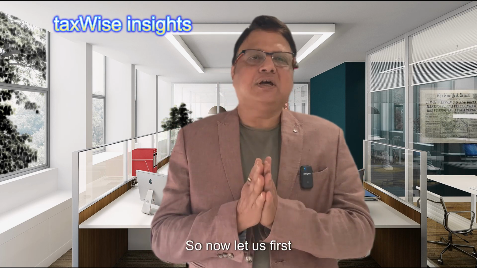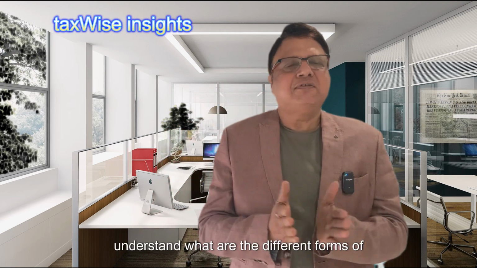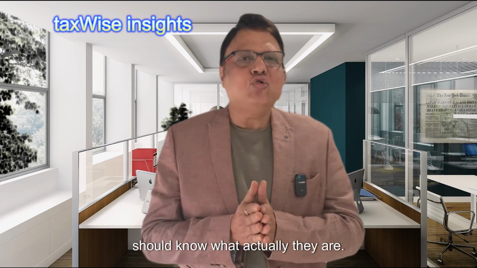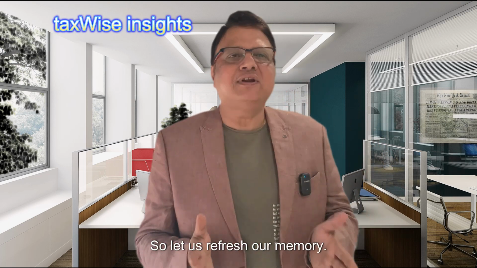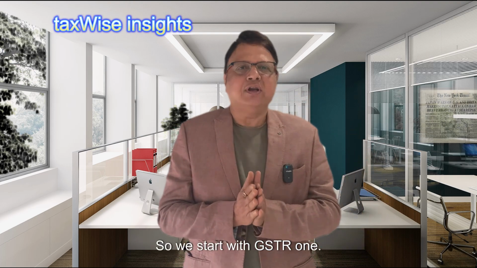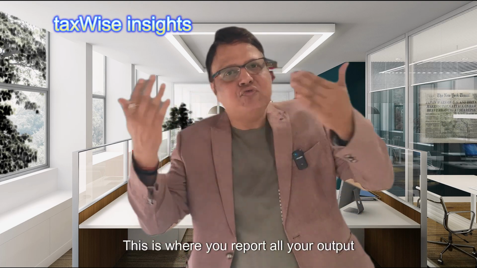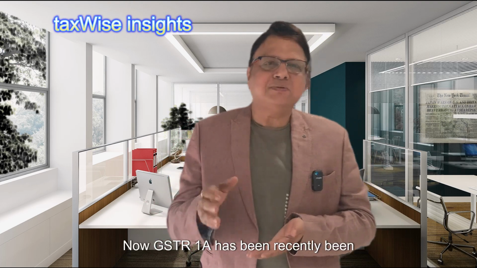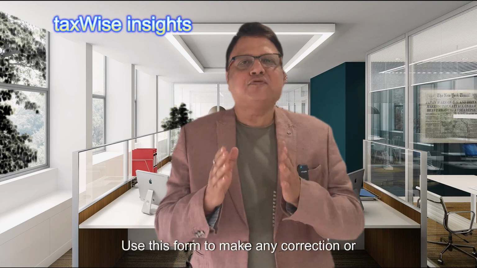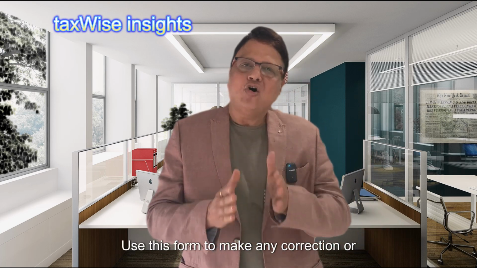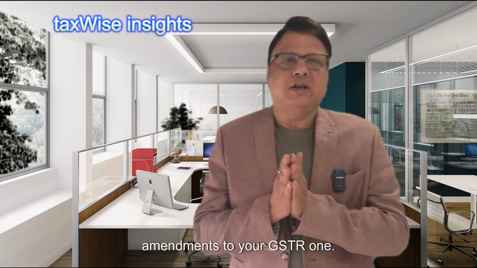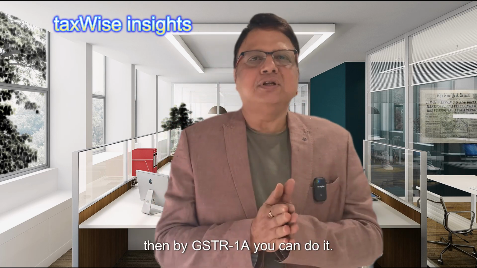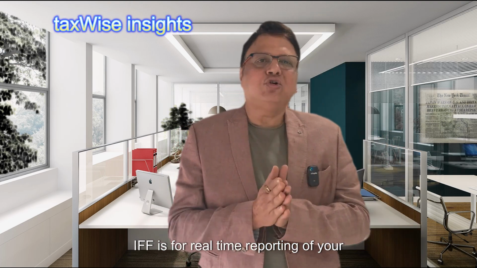So now let's first understand what the different GST forms are. There are varieties of GST forms, so we should know what actually they are. Let us refresh our memory. We start with GSTR-1. This is where you report all your outward supplies each month. Now GSTR-1A has been recently reintroduced. Use this form to make any correction or amendments to your GSTR-1. So if you have made any mistake in GSTR-1, then by GSTR-1A you can correct it. IFF is for real-time reporting of your invoices.